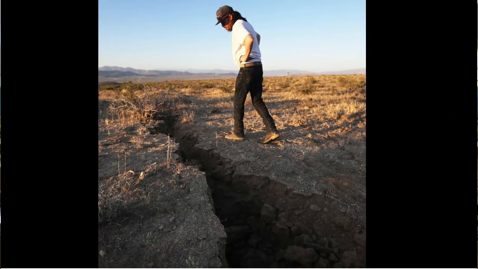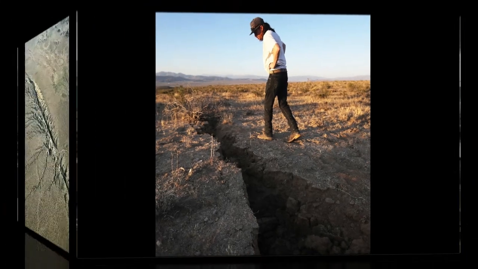I've got just a few photos here of the surface trace of the San Andreas Fault. You can see the gentleman standing here looking down into the San Andreas Fault, and he is standing on the North American plate side of the fault, and immediately to his left, that surface there is actually the Pacific Ocean plate side of the fault.